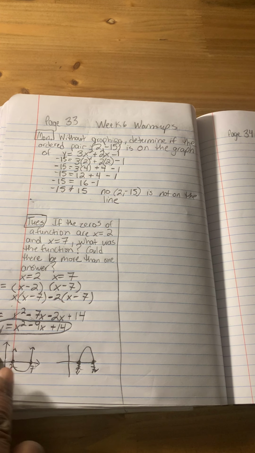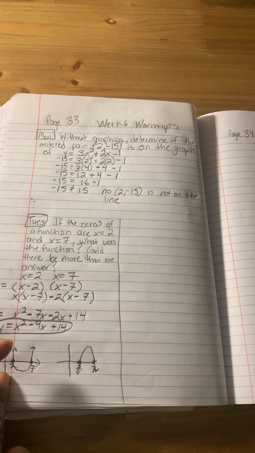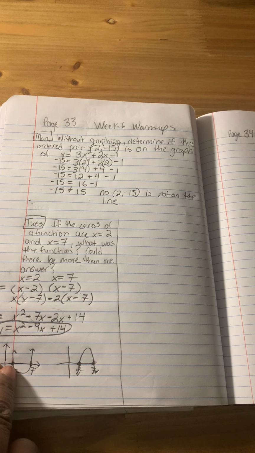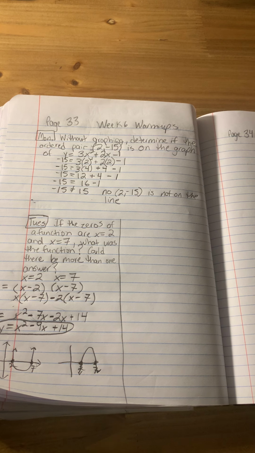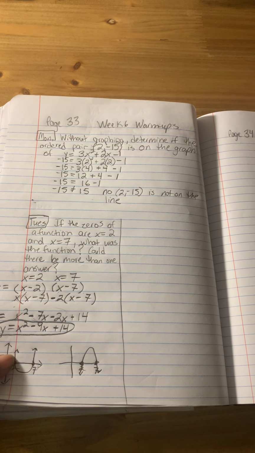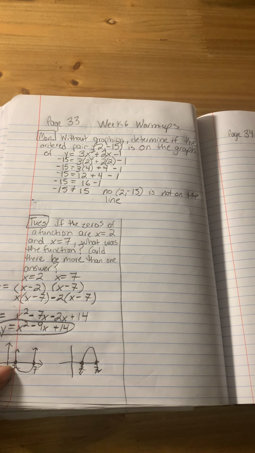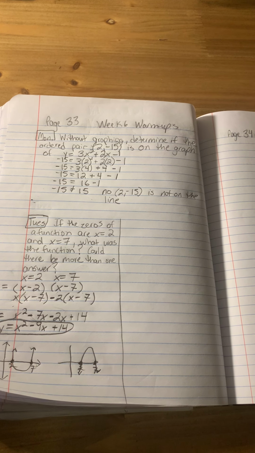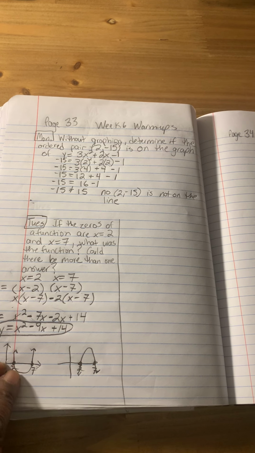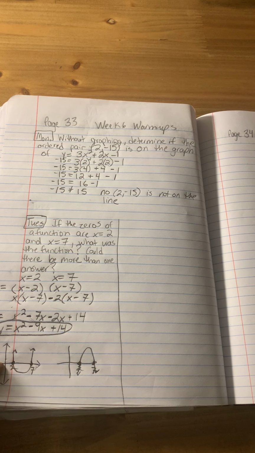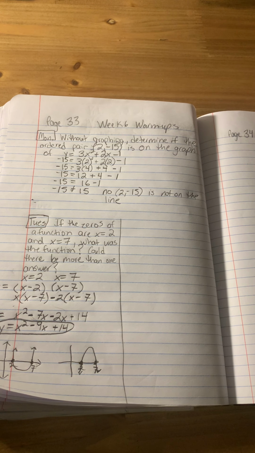And for your zeros, you can just say it's 2 and 7. So it's all about the way you write it. If they ask for your zeros, they just want you to list that it's 2 and 7. If they ask for your roots, a lot of times, or x-intercepts, they want you to write it as an ordered pair. Okay? All right.